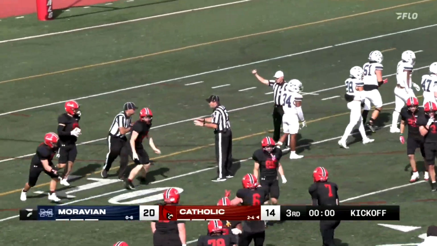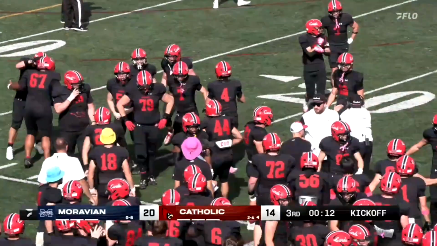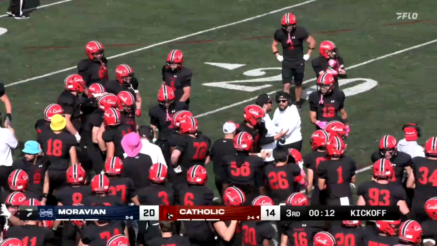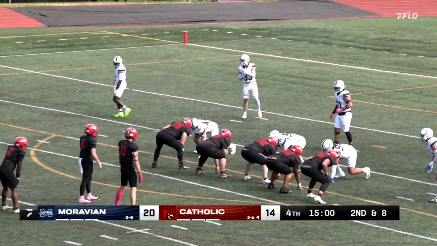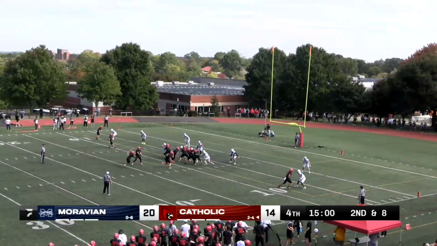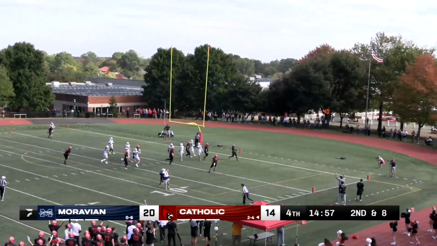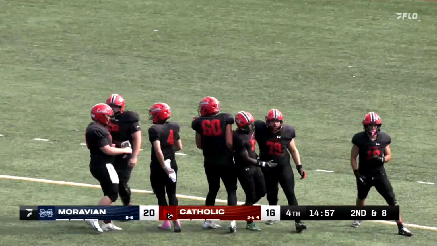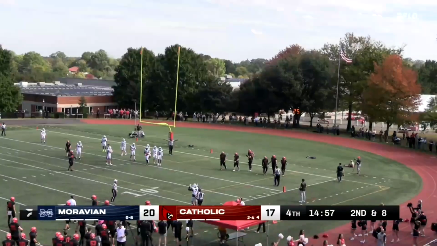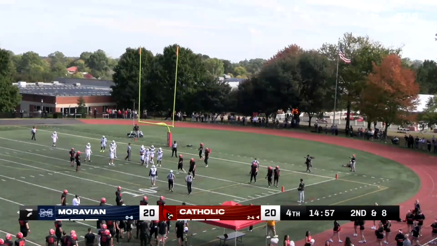An unbelievable turn of events at the end of the third quarter. The strip sack, the touchdown, and a muffed kickoff on the last 3 plays. 20-14, Moravian leads. It's 2nd down and goal from the 8. Daquan Harvin ties it up on the first play of the 4th. There's a late flag in the end zone, likely on the celebration, but that doesn't negate the game-tying touchdown.